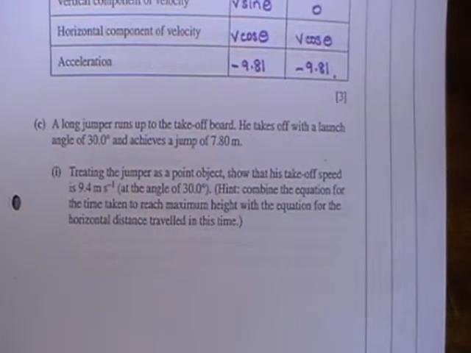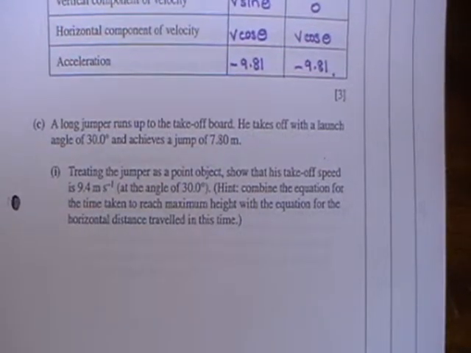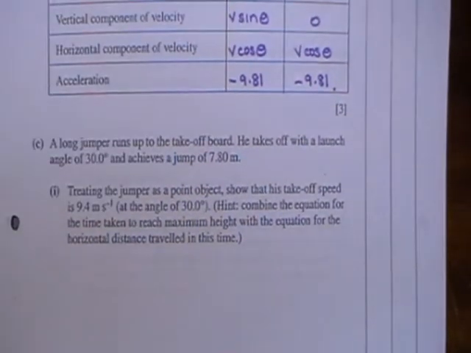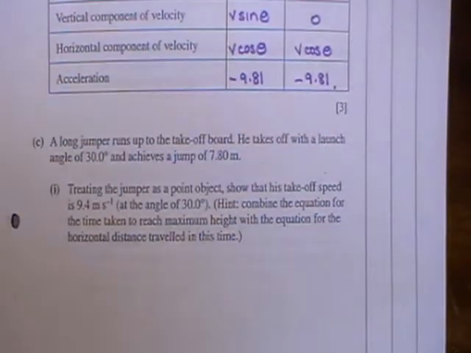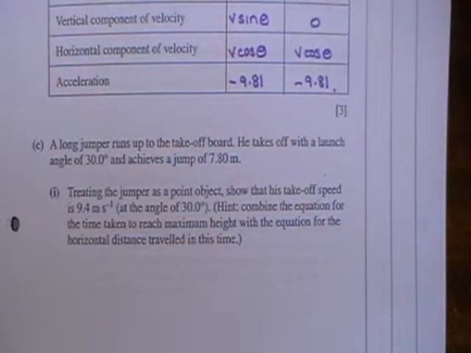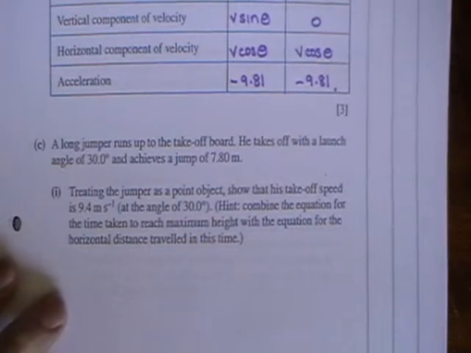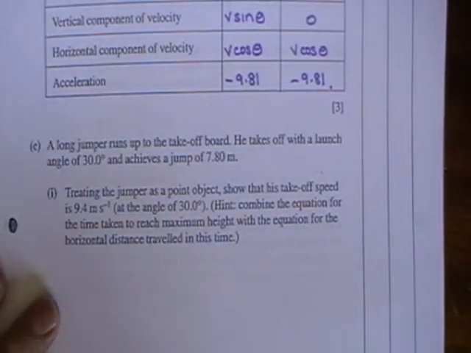Part C. A long jumper runs up to the takeoff board. He takes off at a launch angle of 30 degrees and achieves a jump of 7.8 metres. Treating the jumper as a point object, show that his takeoff speed is 9.4 metres per second at an angle of 30 degrees. And it gives you a hint: combine the equation for the time taken to reach the maximum height with the equation for the horizontal distance travelled in this time.